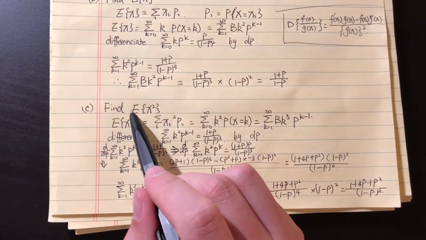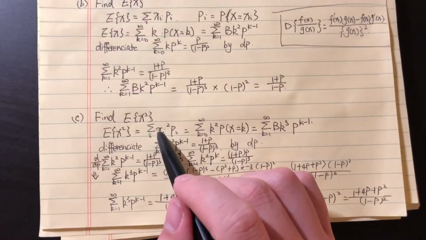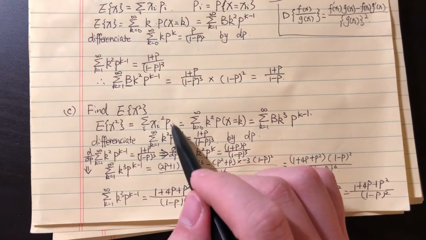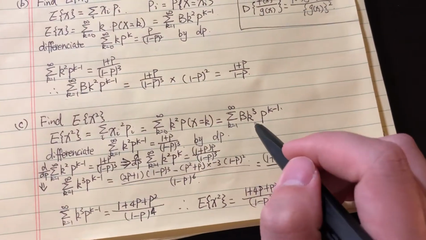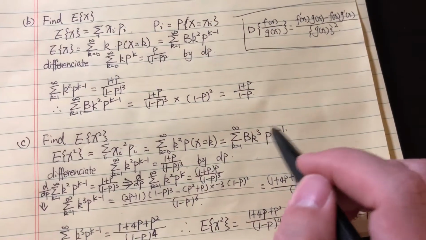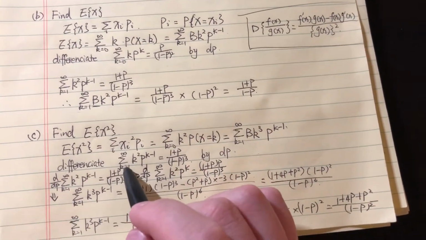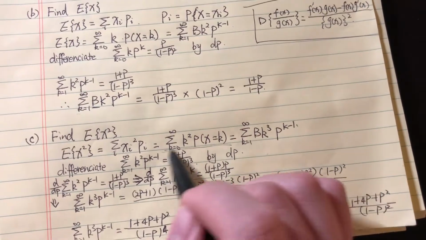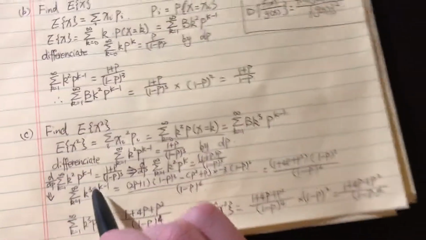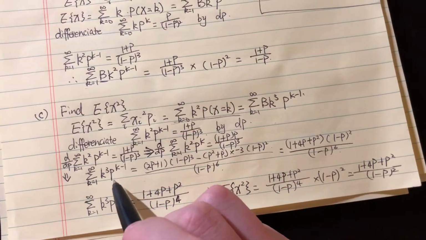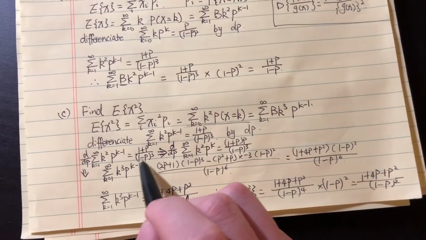For the expectation of x squared, it is a similar process. It is the sum of x_i squared p_i, and we get b k to the power of 3 p to the power of k minus 1.